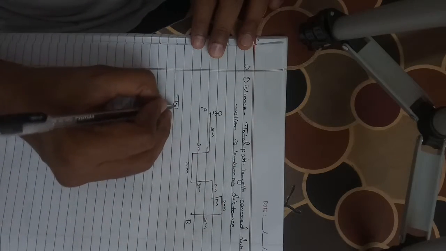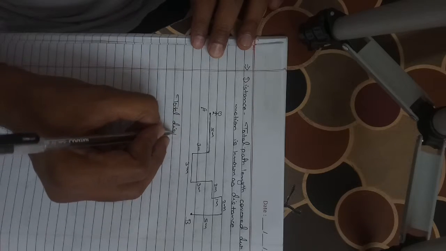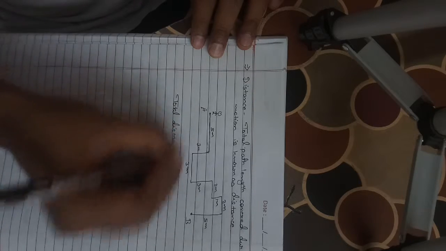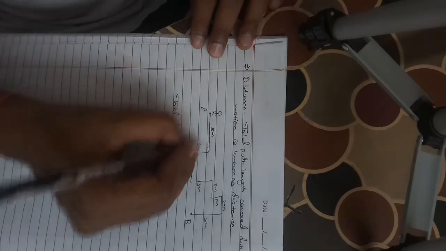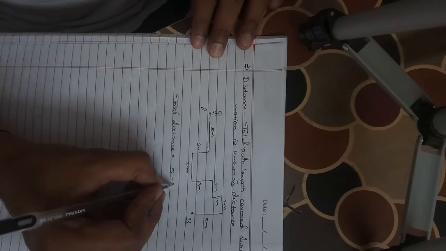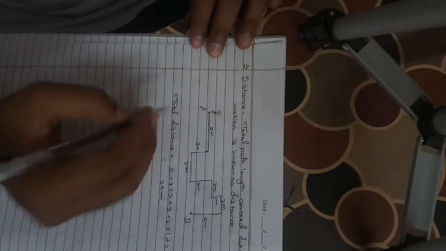So total distance for this case is 5 plus 3 plus 3 plus 3 plus 2 plus 1 plus 2 plus 5. So it is 5, 3, 8, 3, 11, 3, 14, 2, 16, 1, 17, 2, 19 and 5, 24 meter. So total distance he has moved is 24 meter.